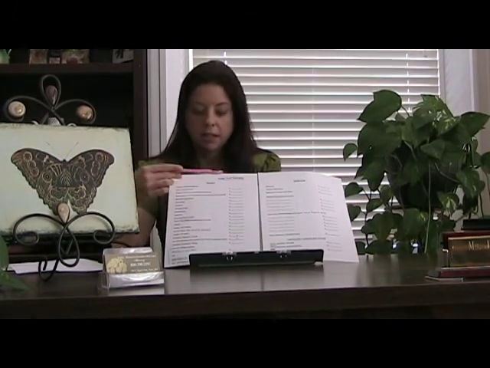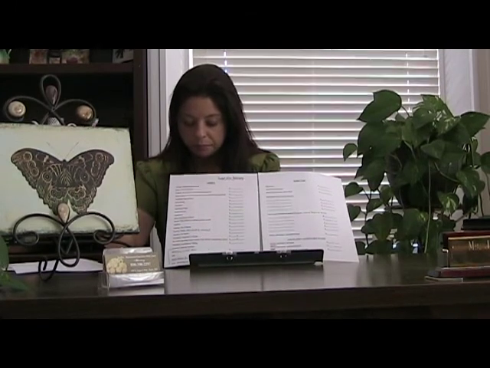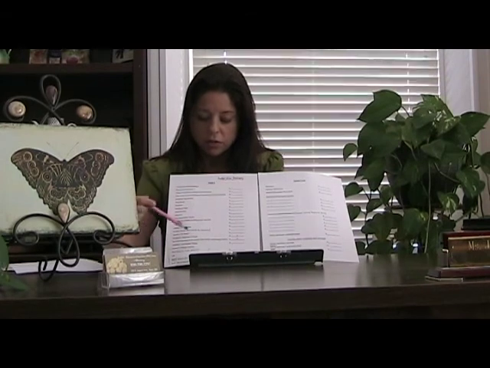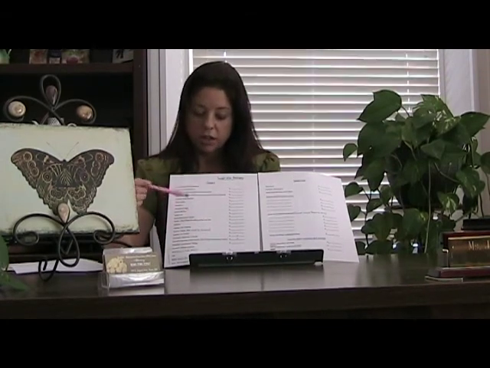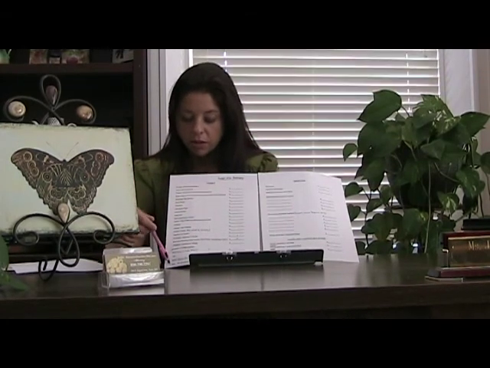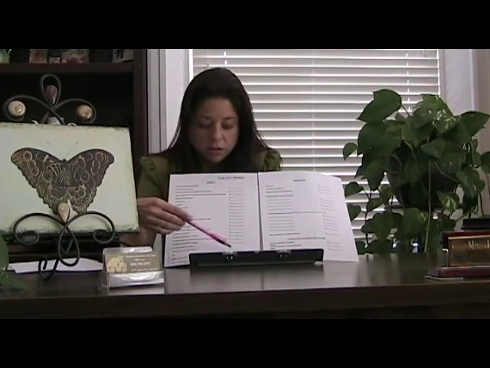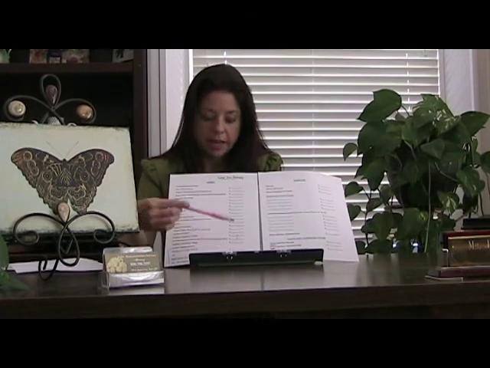If you have your car insurance, health insurance, life insurance, anything that's not taken out of your paycheck that you pay separately, that's down here at the bottom, so you list that. So if you're always paying $99.87 for your car insurance, list that.